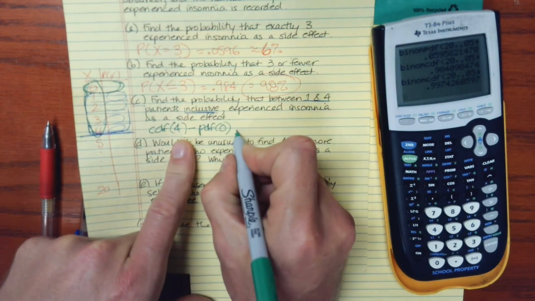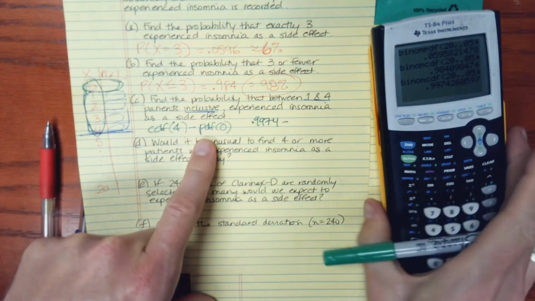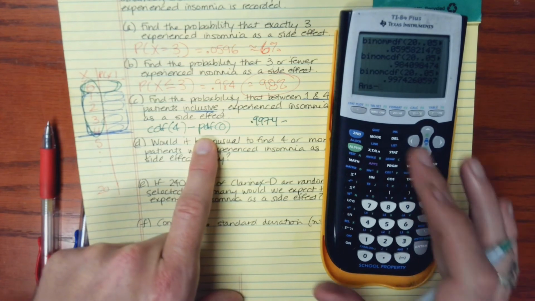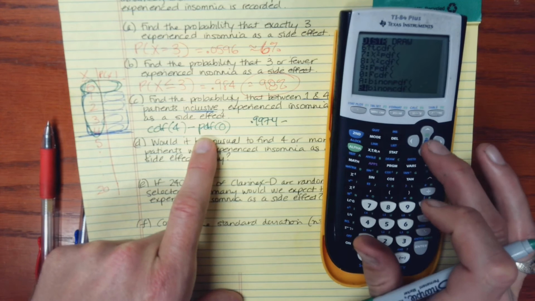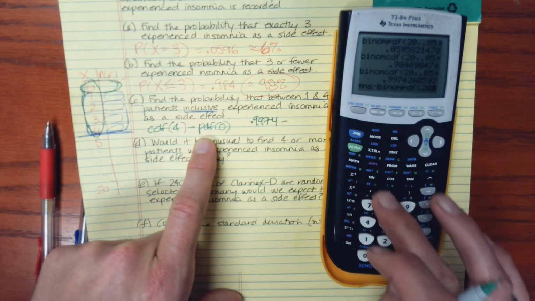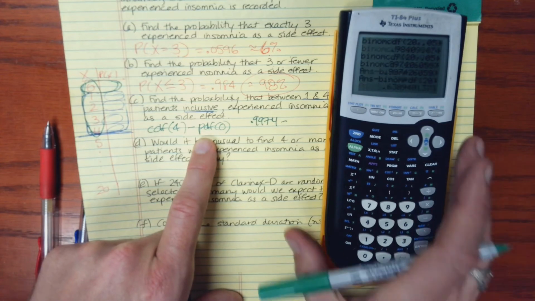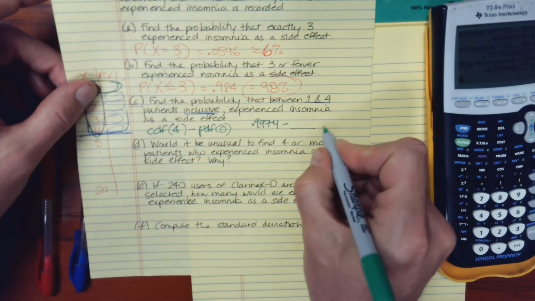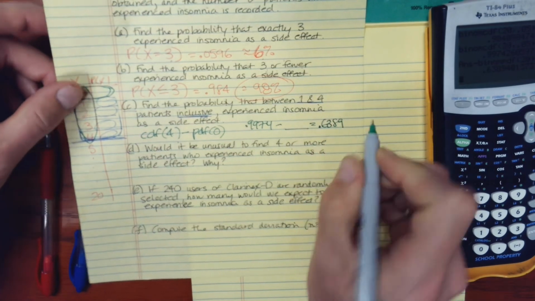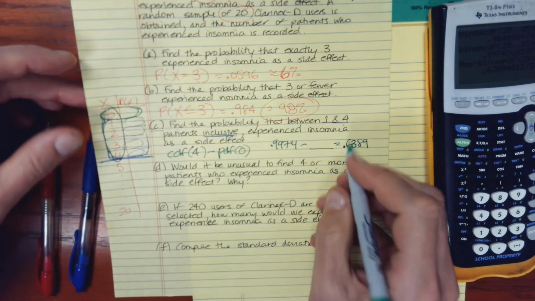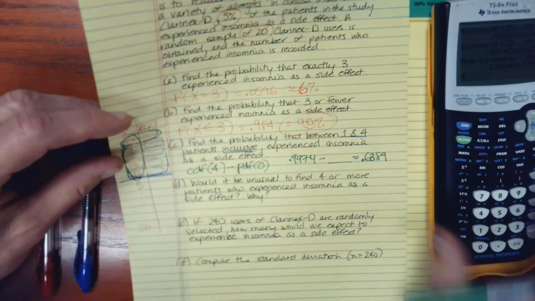That's 0.9974, and then I want to subtract the binomial PDF, 20 trials, 0.05, and 0 successes. I didn't actually find this separately, I just did the subtraction, 0.6389. I just did it all in the calculator. So there's about a 64% chance that you would have between 1 and 4.